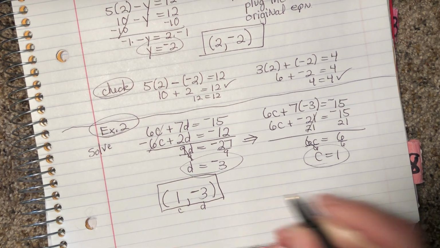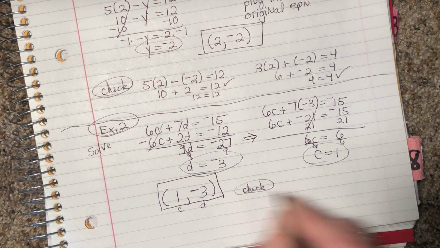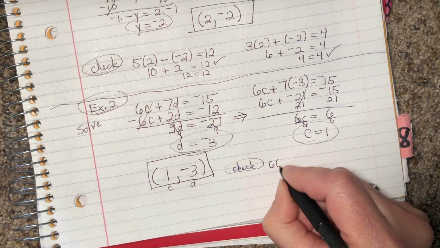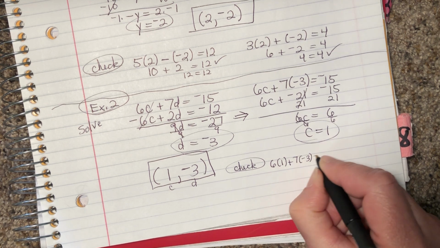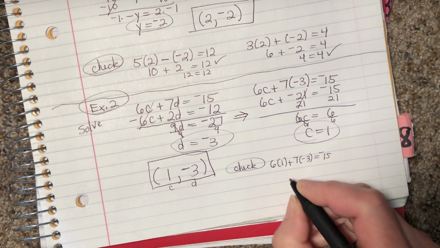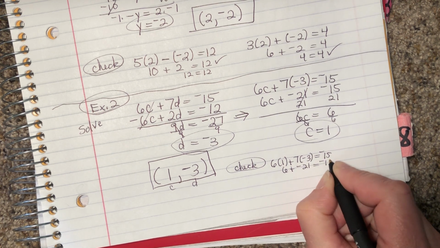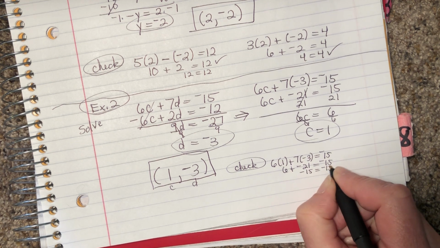I'm going to do a little check here. First equation, 6 times 1 plus 7 times negative 3 should equal negative 15. 6 plus negative 21. Yep, we're good there.